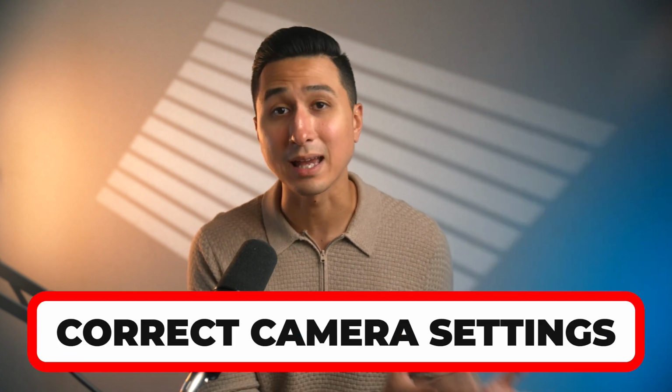And just so you are aware, you can quickly confirm or adjust your camera settings while you're actually shooting by opening up the camera app on your iPhone and then switching to video. From here in the top right, you should see your camera settings here. So just make sure that before you start shooting, your camera is set to the correct camera settings.